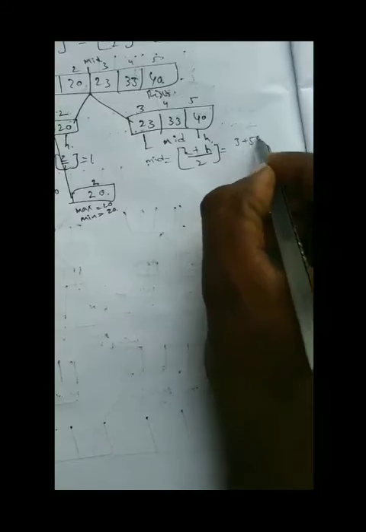The two index values are 3 as lower and 5 as higher, so 8 by 2 gives 4. The fourth element is the middle.